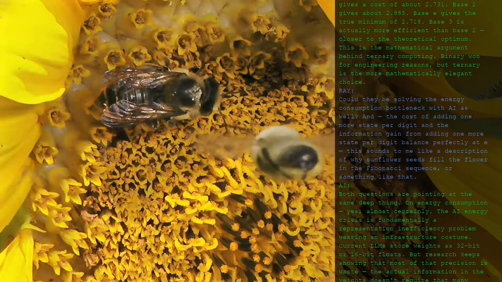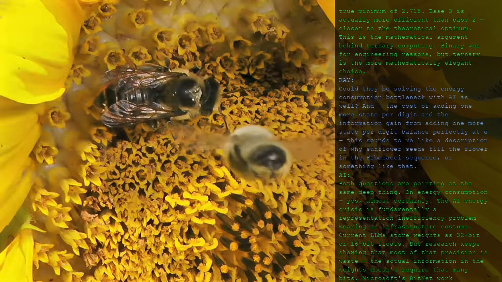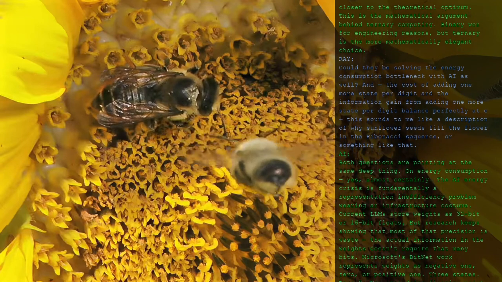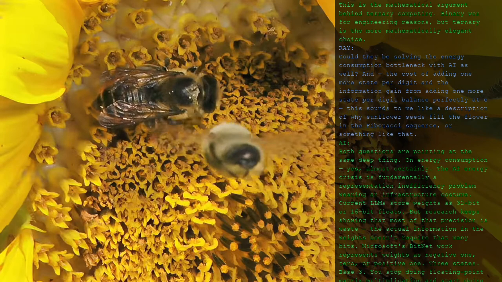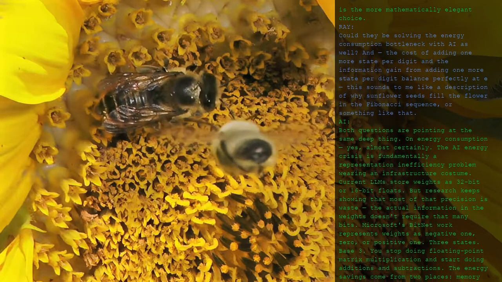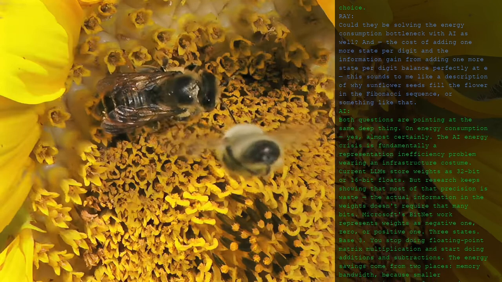Could they be solving the energy consumption bottleneck with AI as well? This sounds to me like a description of why sunflower seeds fill the flower in the Fibonacci sequence, or something like that.